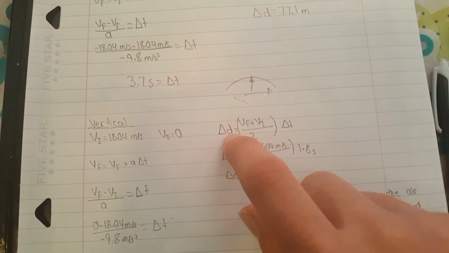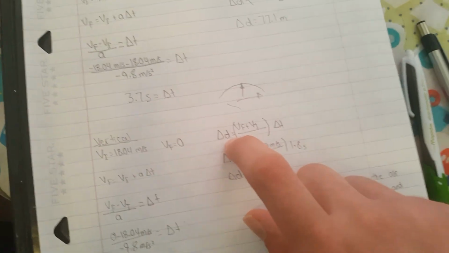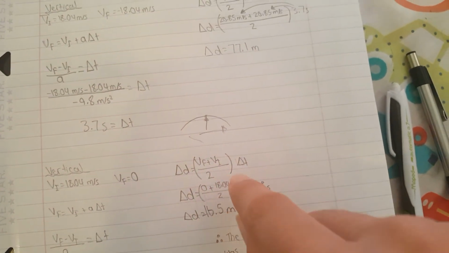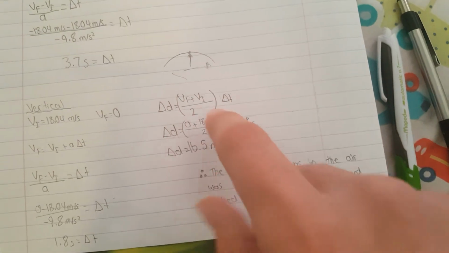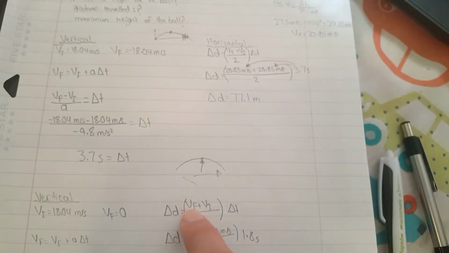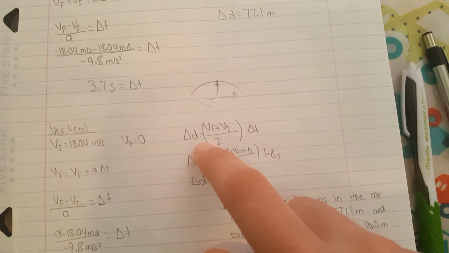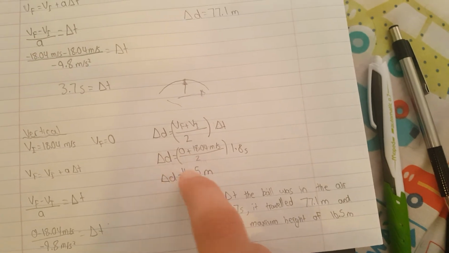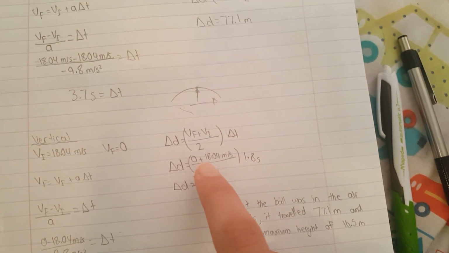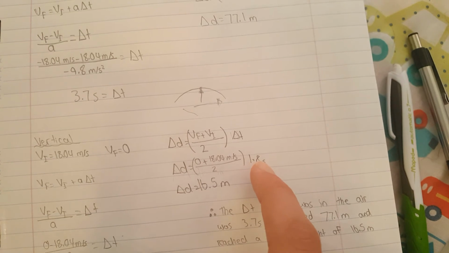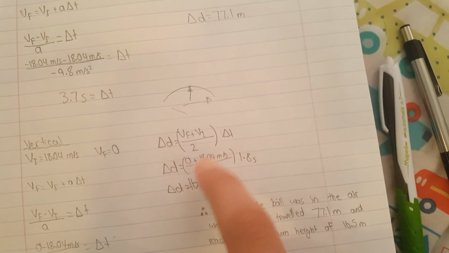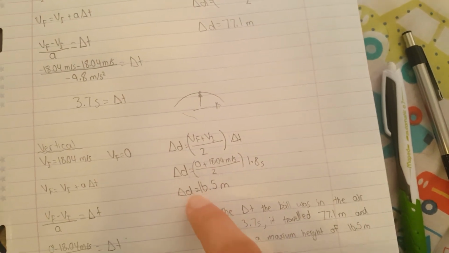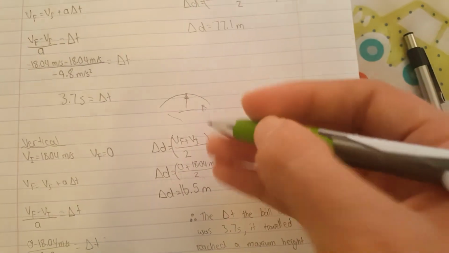So next, the question asked what was the maximum height that the ball reached. So we're figuring out distance. We use the same formula we used up there: Vf plus Vi over 2, multiplied by change in time. We said our Vf was 0 and our Vi was 18.04 meters per second. This multiplies into it, and if you divide it by 2, you get 16.5 meters. So that means the maximum height that the ball will have reached is 16.5 meters.